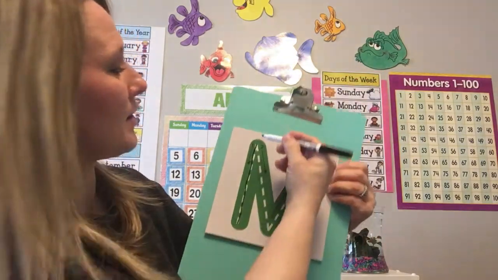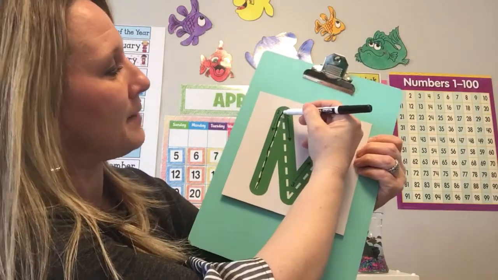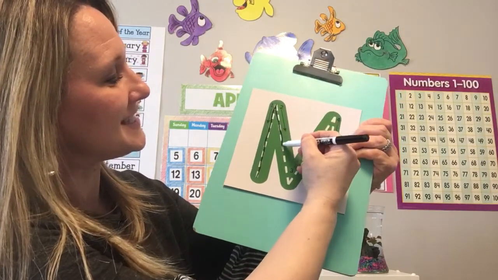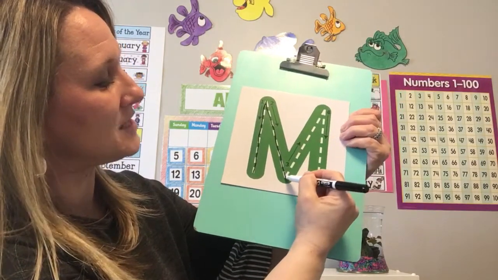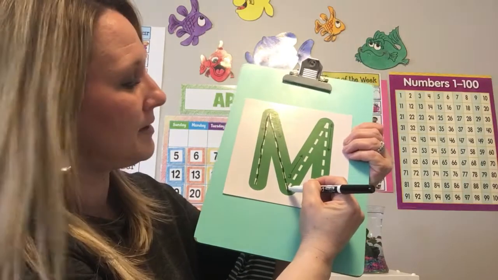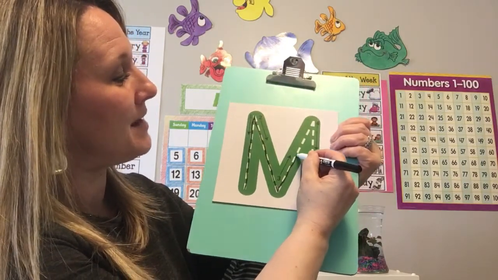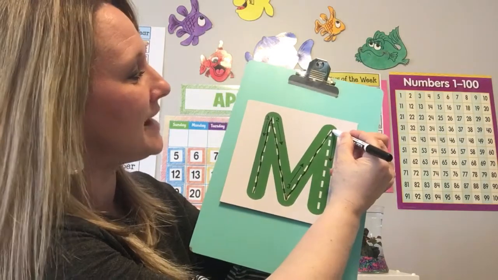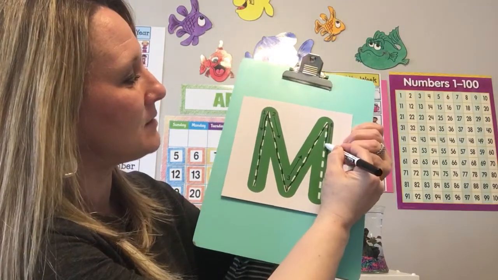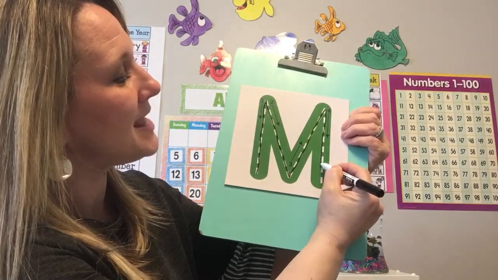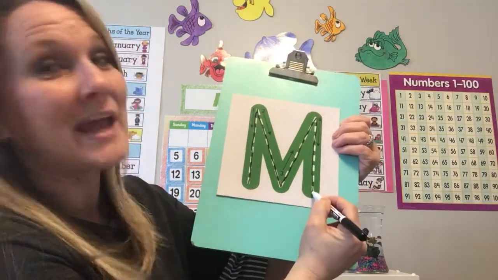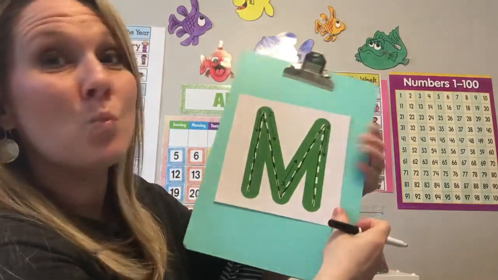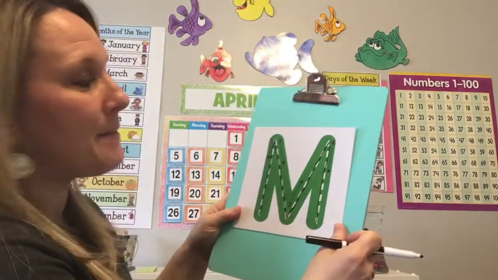Then you pick up your marker or your pencil, you go back up to that line, make a slanted line all the way to the pink carpet, stop, then go back up and make another slanted line up. Stop at the top of the upstairs, then slide down, down, down, down, down in a straight line all the way to the pink carpet. So that is one way that you can write the uppercase M.